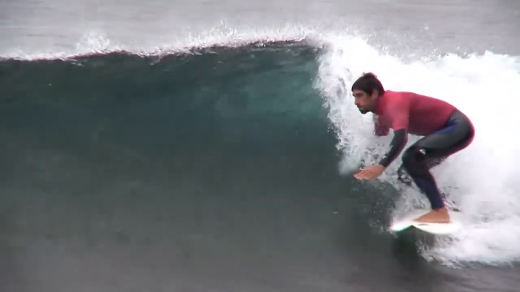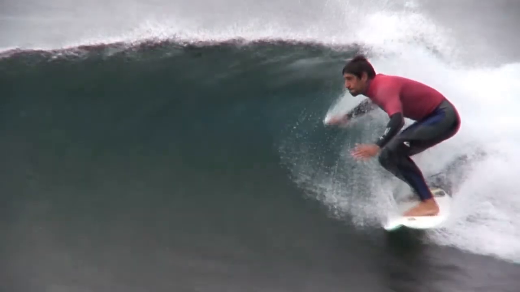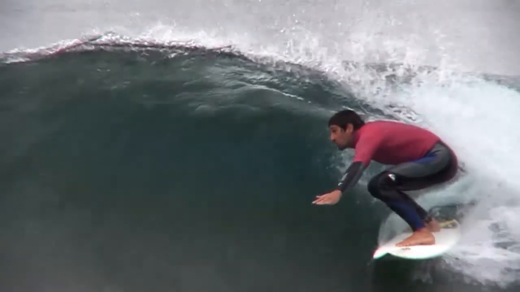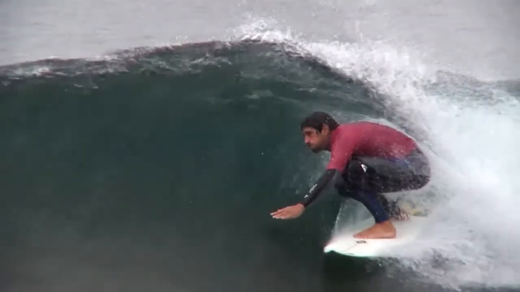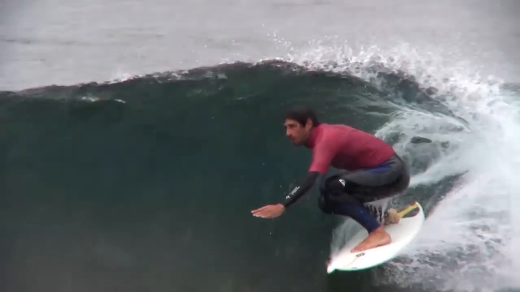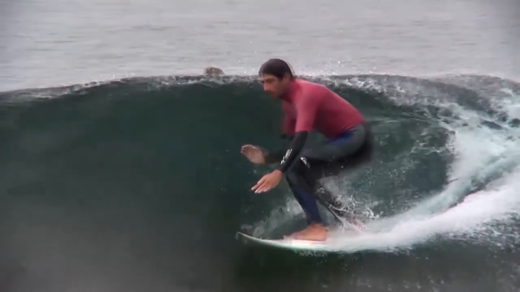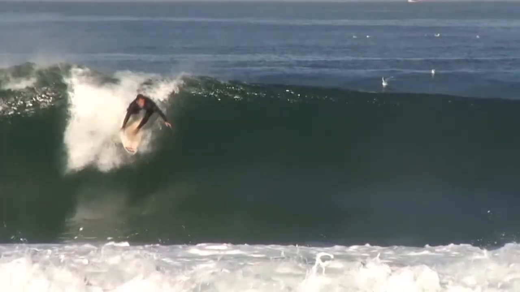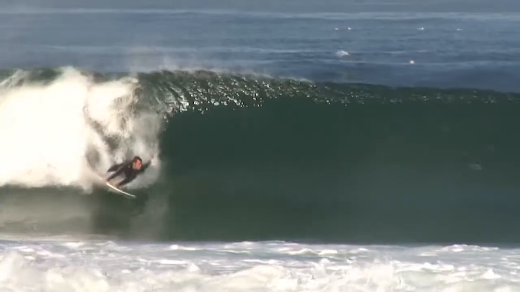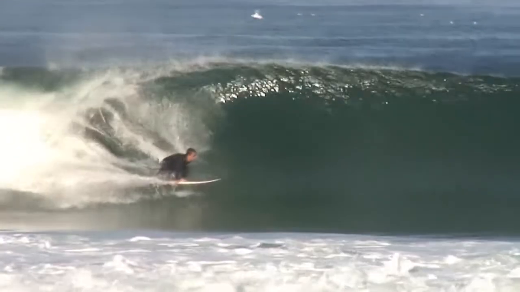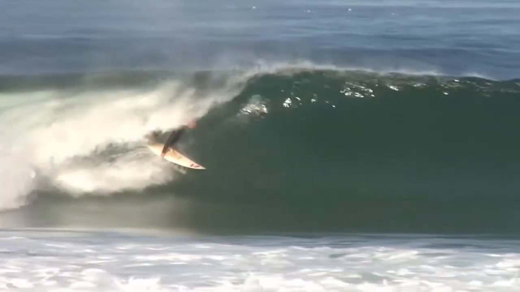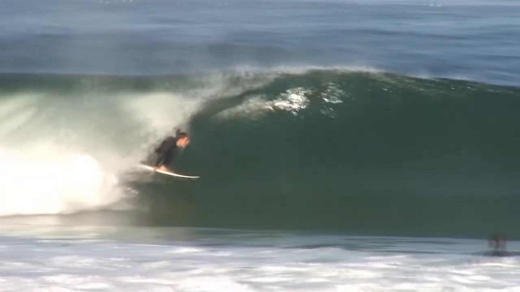Frontside tubes. Touch the water with your hand. Stay crouched. Lean forward. Place the board diagonally on the wave. Backside tubes. Grab the rail with your hand. Back knee towards the nose. Shoulders and weight forward. Place the board diagonally on the wave.